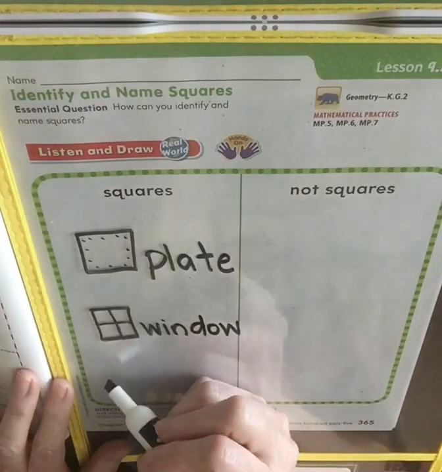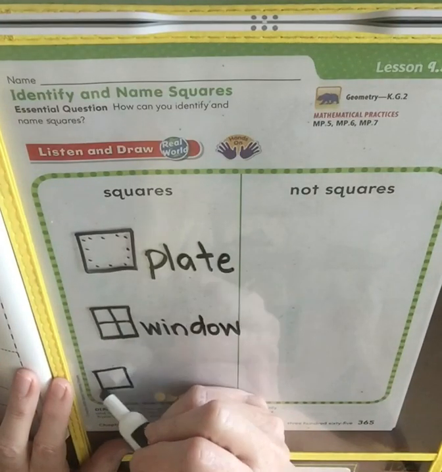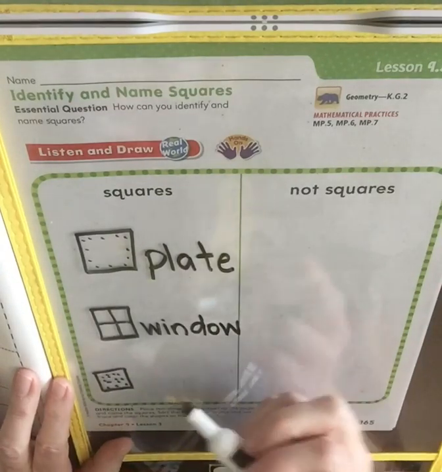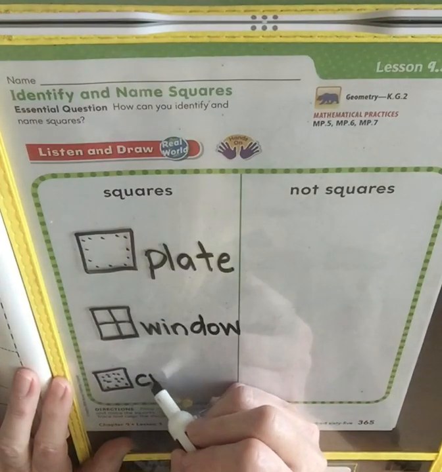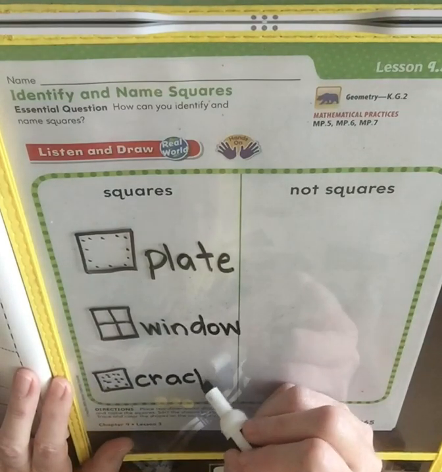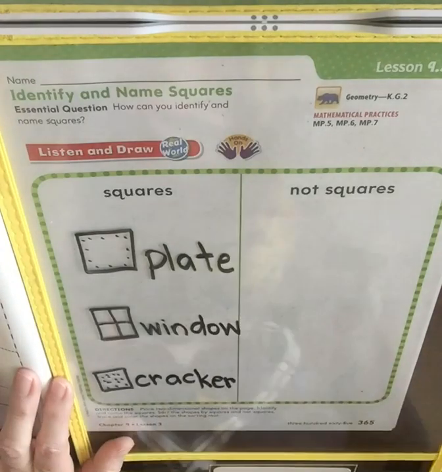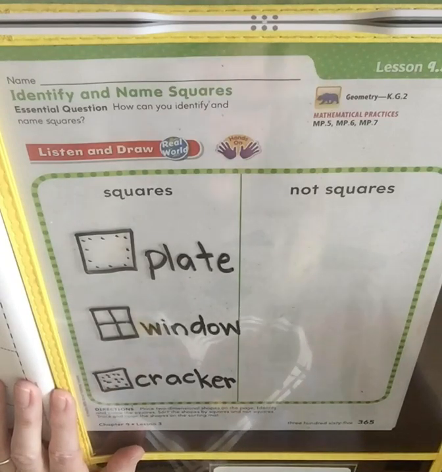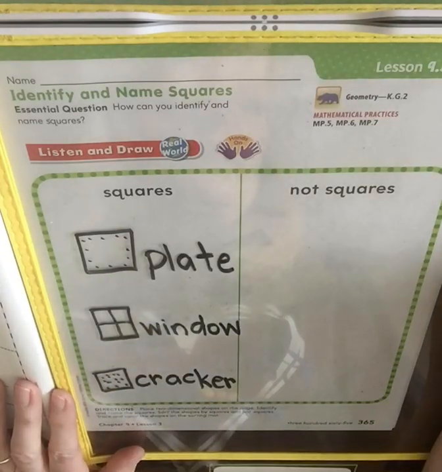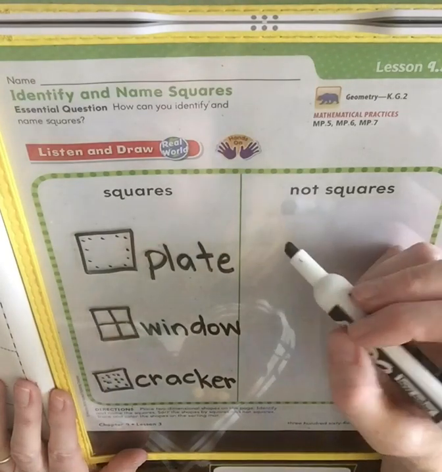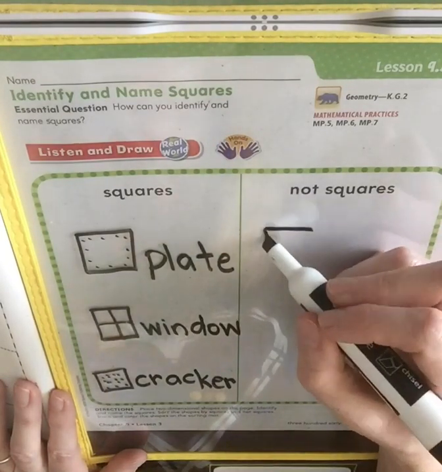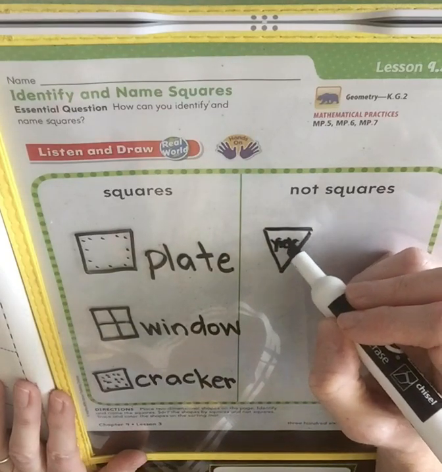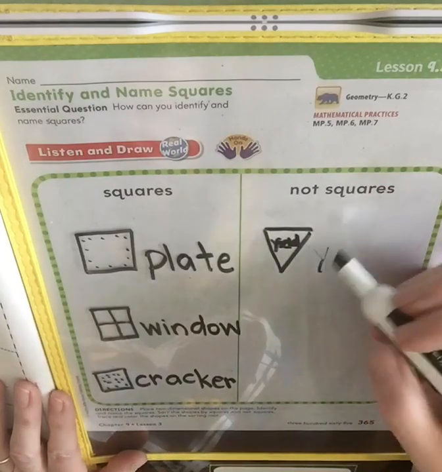And oh, how about like a little cracker, a little saltine cracker or a graham cracker. Put little dots on there for the salt or the sugar, and we'll write cracker. Very nice. Things that aren't squares, well, again, it can be just about anything. How about a yield sign? We saw that in the last lesson, and that is a triangle.